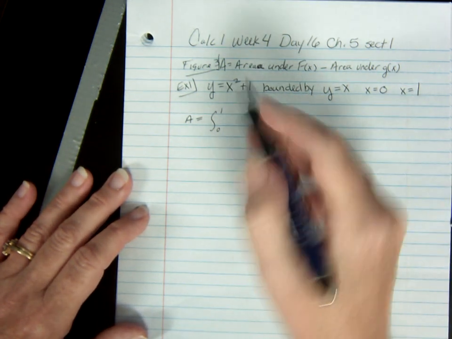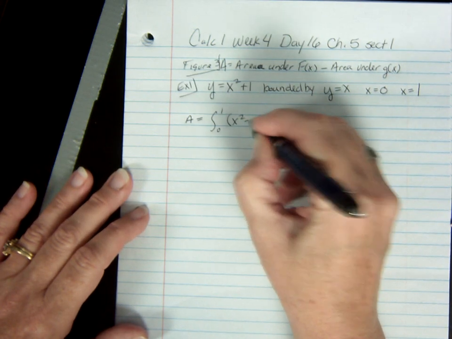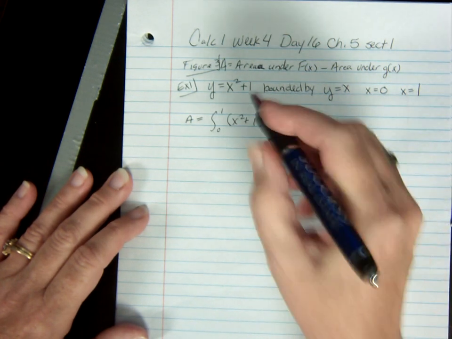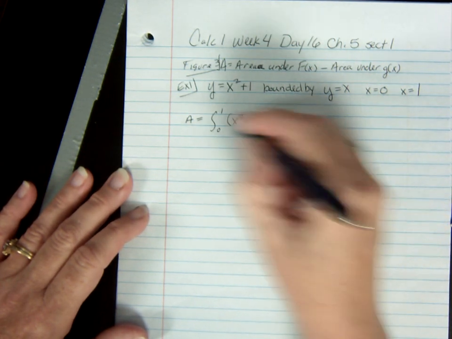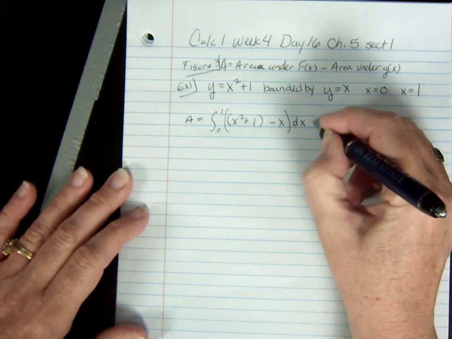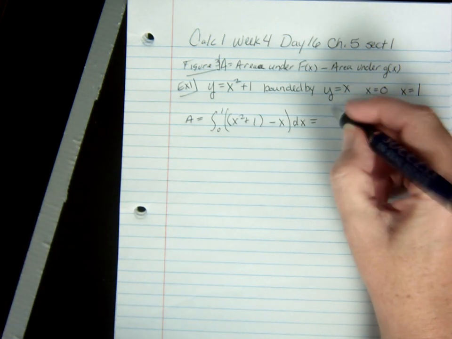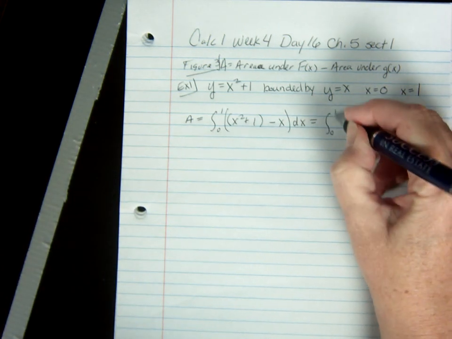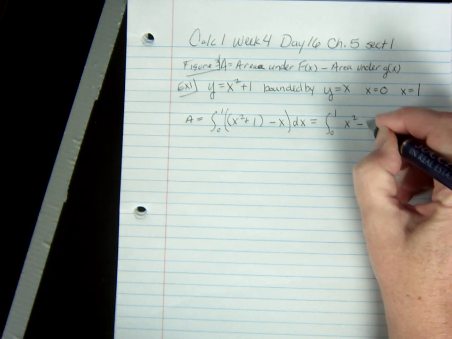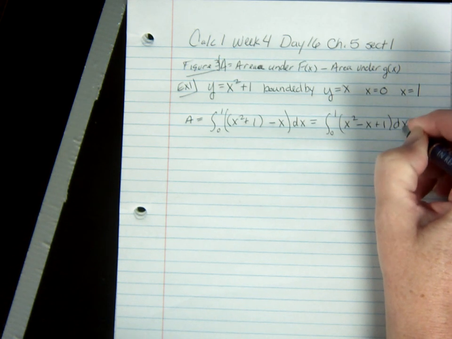We're going to take this value, x squared plus 1, minus this value, x, and we are integrating that whole thing dx. And I can just simplify that a little bit before I do. Make it look a little nicer. So we have the integral of x squared minus x plus 1 dx.